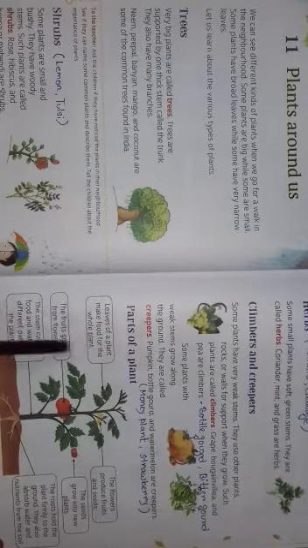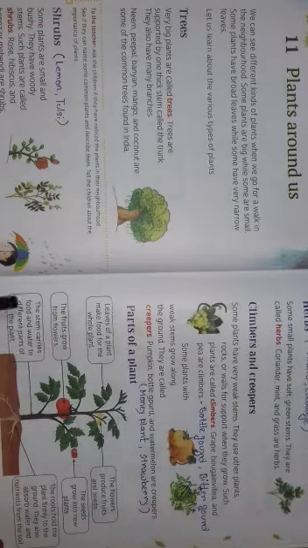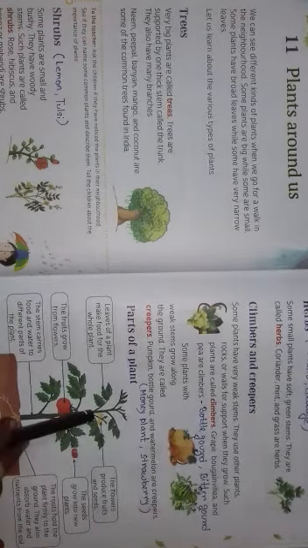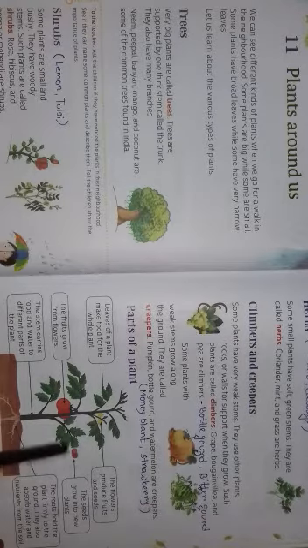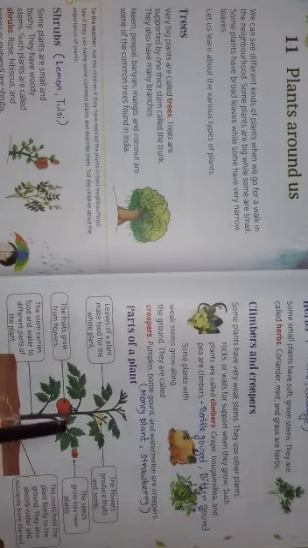Now we will discuss the role that each part of a plant plays. So these are leaves. Leaves of a plant make food for the whole plant. The fruits grow from flowers. The stem carries food and water to different parts of the plant. The flowers produce fruits and seeds. So where are seeds seen? When we cut the fruit, we will get seeds from inside the fruit. So the seeds grow into new plants.